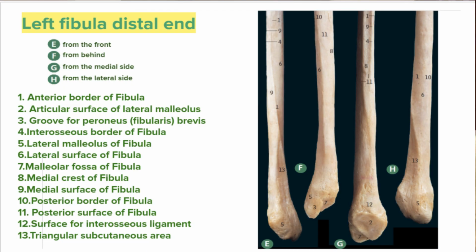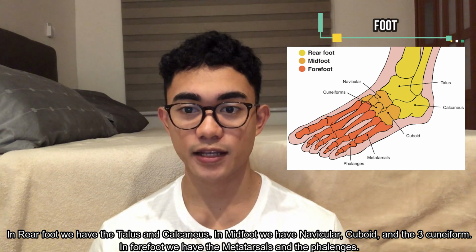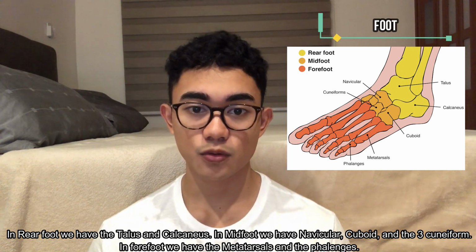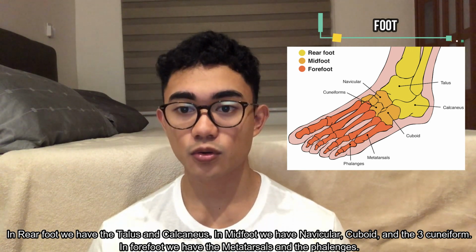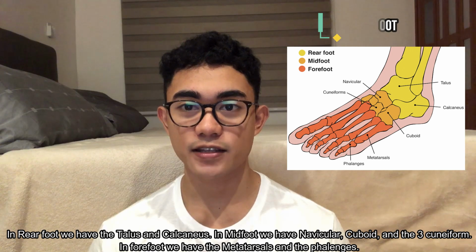Next are the bony landmarks located at the fibula. These are the triangular subcutaneous area, lateral malleolus, articular surface of lateral malleolus, malleolar fossa, surface for interosseous ligament, and the groove for peroneus brevis. Now let's move on to the bones of the foot. In rear foot, we have talus and calcaneus. In midfoot, we have navicular, cuboid, and 3 cuneiform. In forefoot, we have the metatarsals and the phalanges.